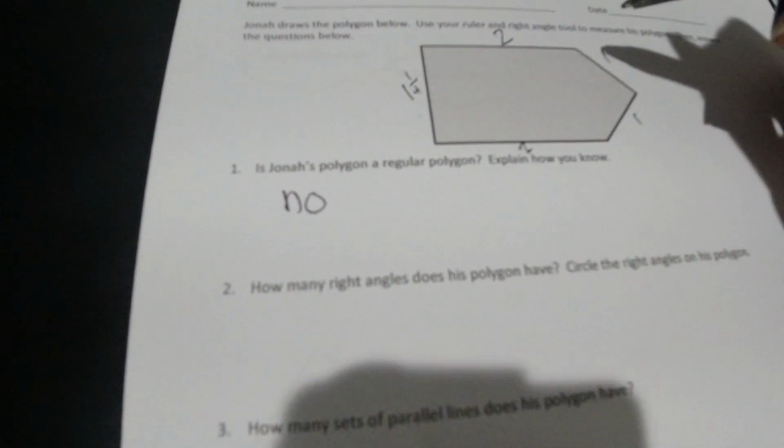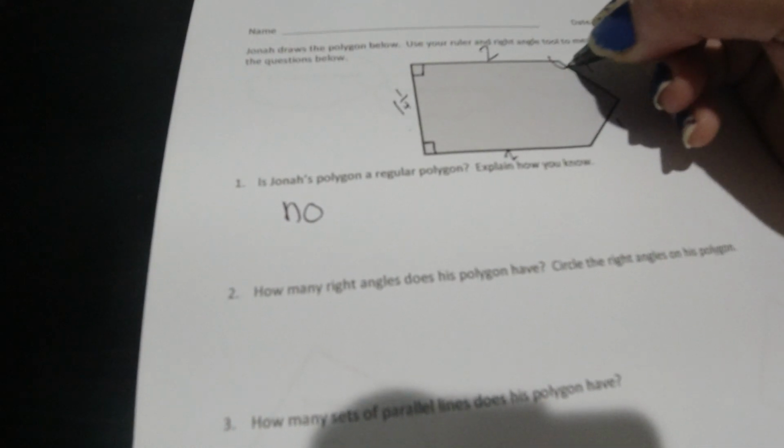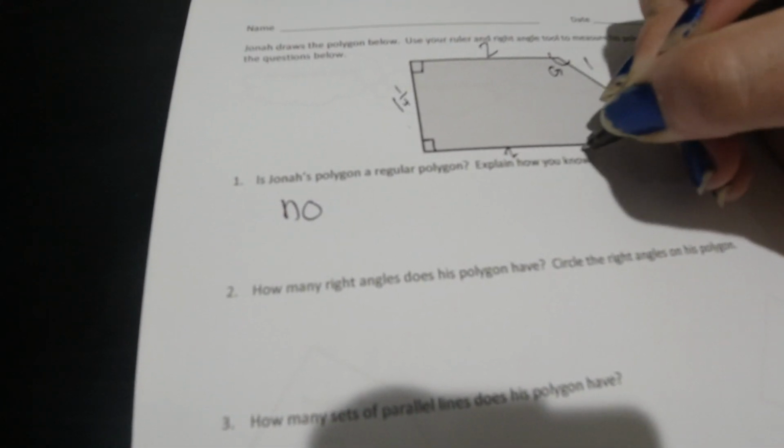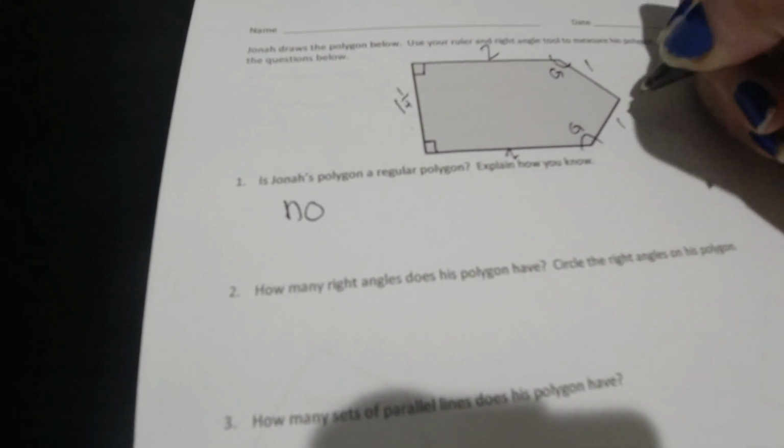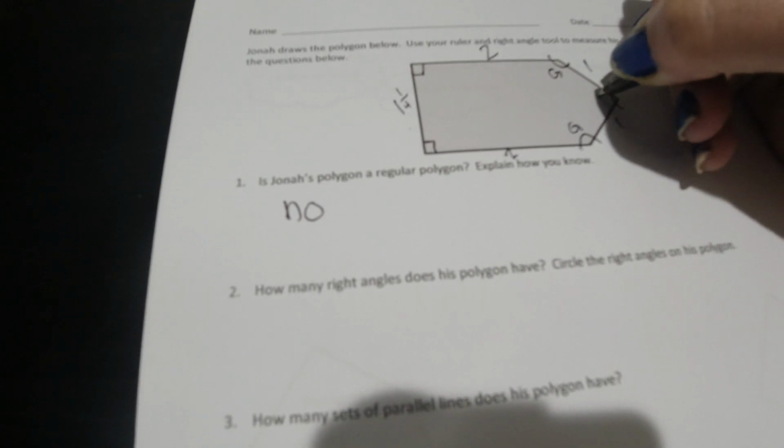So is Jonah's polygon a regular polygon? No. How do I know? Because not all the sides are equal in length, and not all the angles are equal. These are right angles. And this is greater, this is greater, and this one is less.